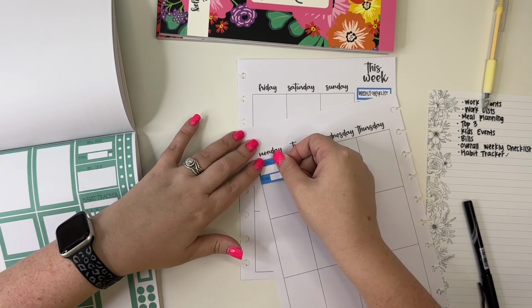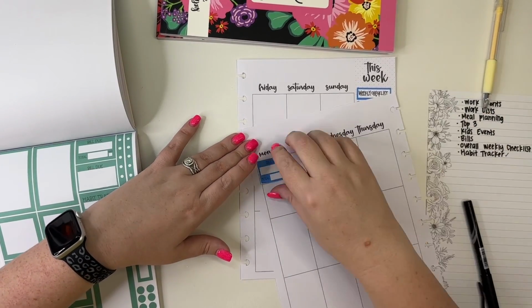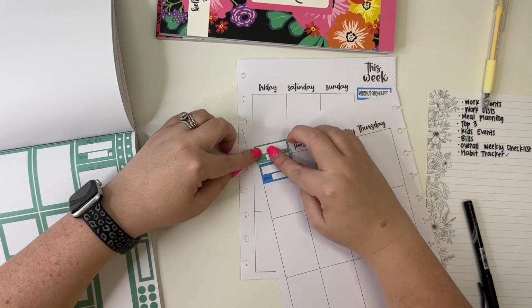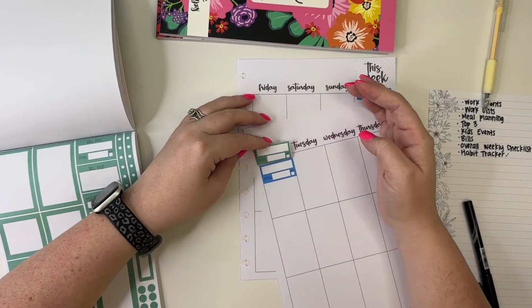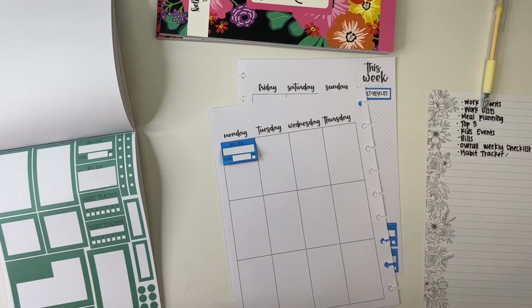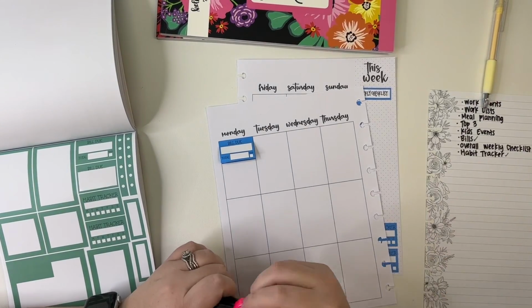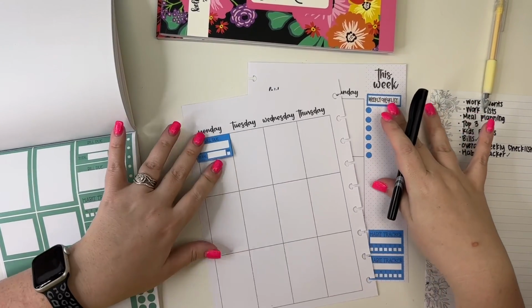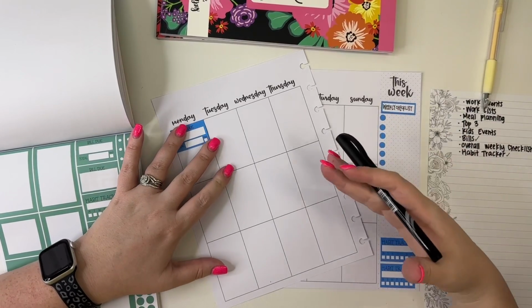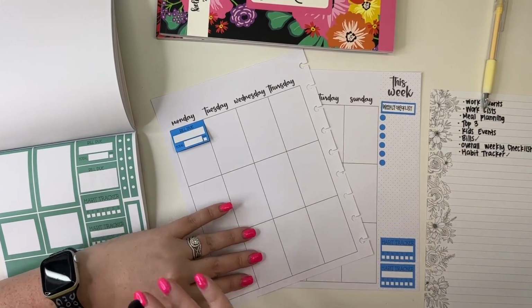And then I'm going to lay it down. And now I have a flap so that I have more than one bill in that spot. But I have a place, and every single week you can put your bill stickers in the same spot so that you know where they are. And then every single week you don't have to think about it. You just put them down where you want them.